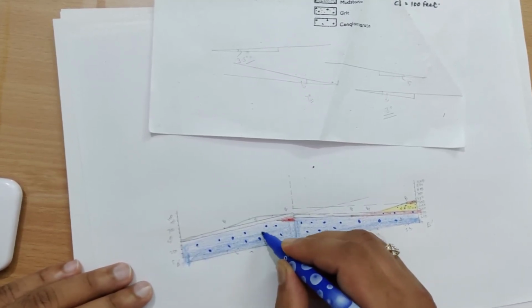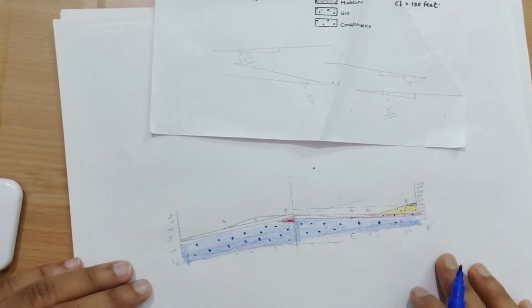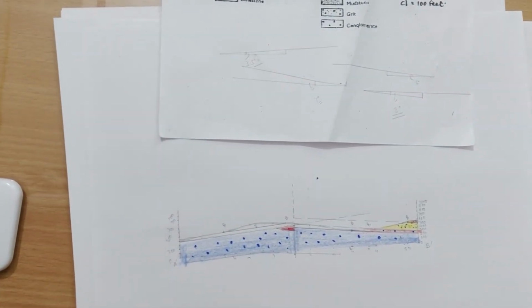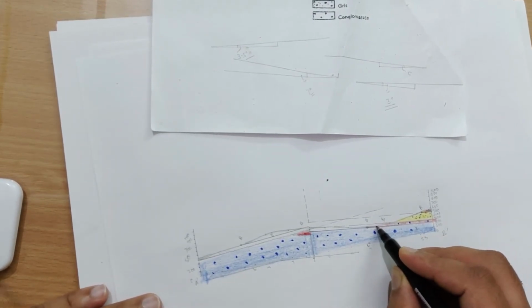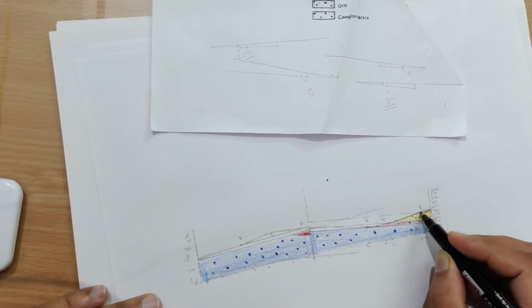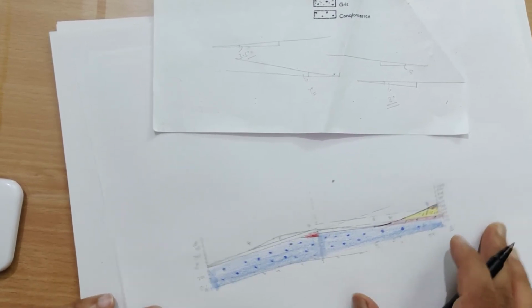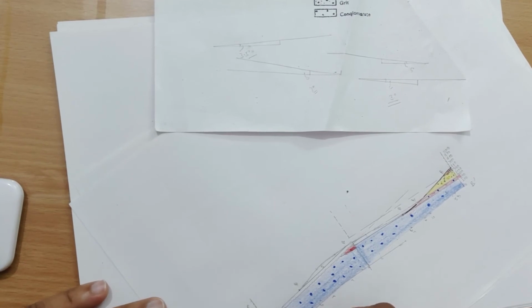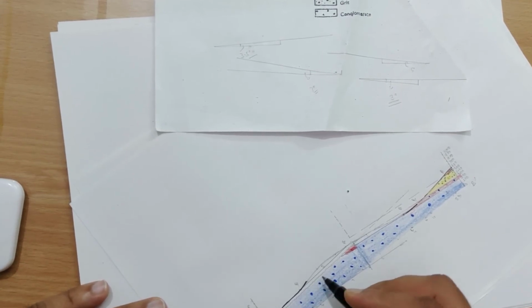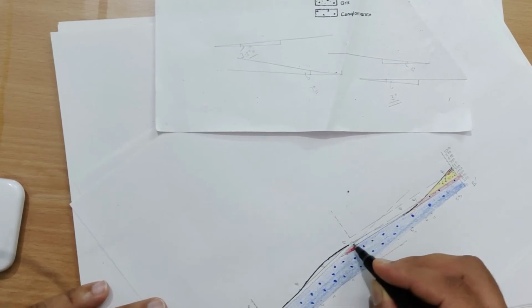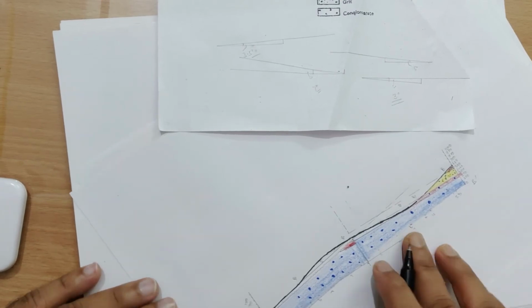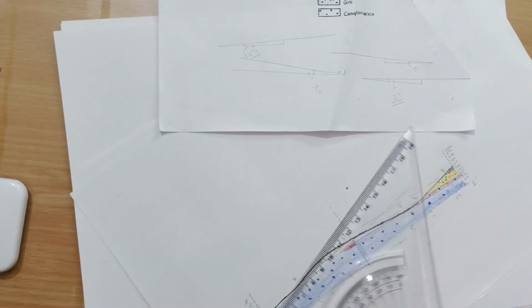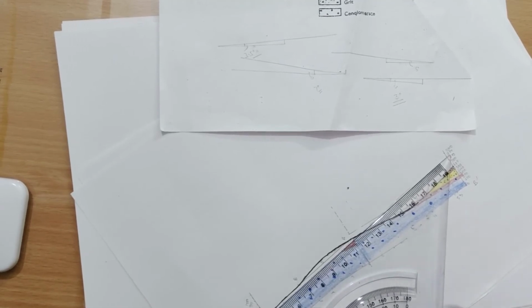We already have interpreted the structure and topography. Now we will interpret the geological history once again. Before that, let's darken the profile in order to show you clearly how the beds look like. This is how the profile looks like, and this is how different beds appear.